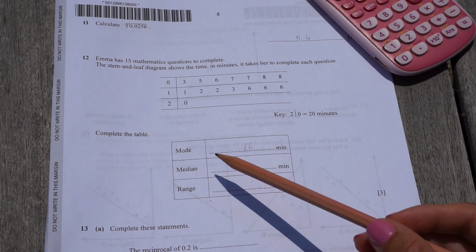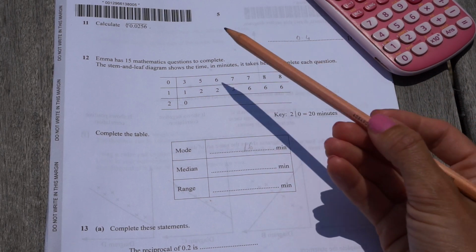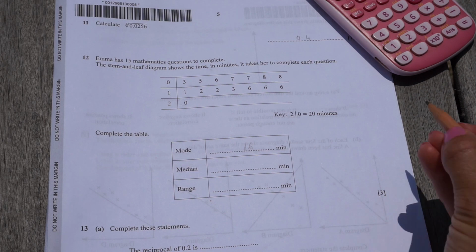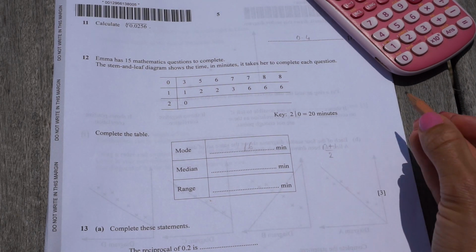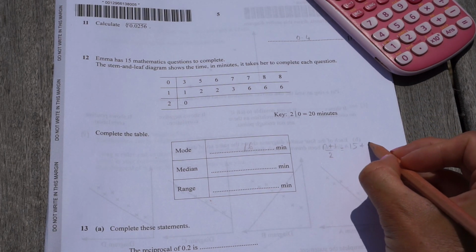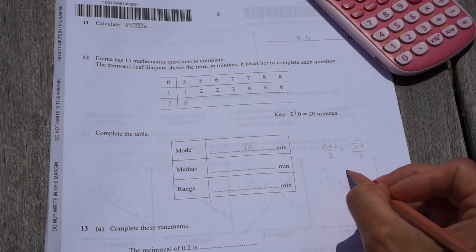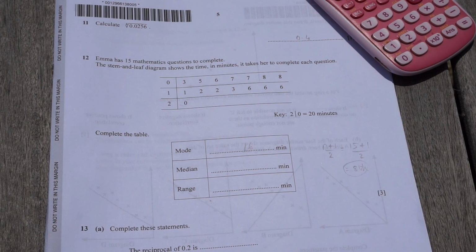For the next one, the median. This is the middle value. And because she completed 15 questions, to find the middle of 15, you can use this formula n plus 1 over 2. So n is the number of questions, in this case 15. So 15 plus 1 divided by 2 is 16 divided by 2, which is 8. So we're looking to find the 8th question to see how long it took her to complete it.